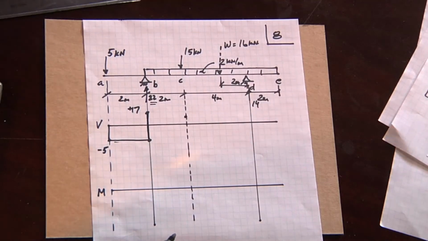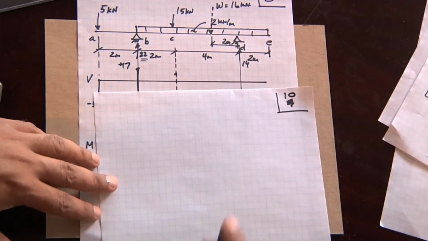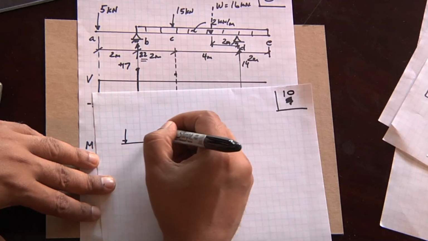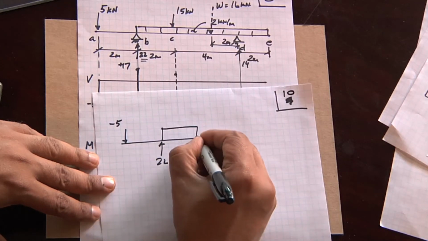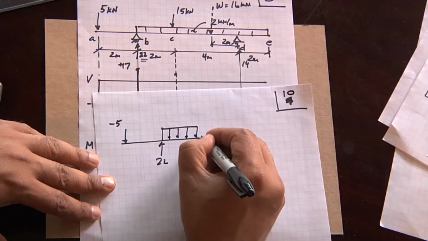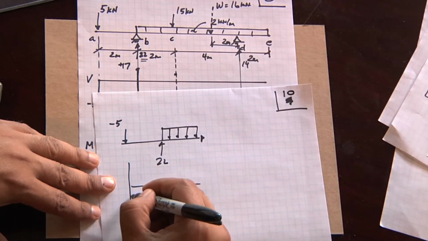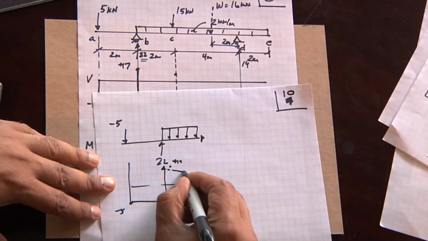And how did I get that? Let me do that calculation for you on the shear diagram. So at point C, I'm going to try to explain that. At point C, what do we have? We have the -5, we have the reaction 22, and we have this load. And so to calculate that shear, we know that we started off here at -5, and I'm just going to draw a portion of the shear diagram to explain. We started here at -5, we went up to plus 17, and now we're going down.